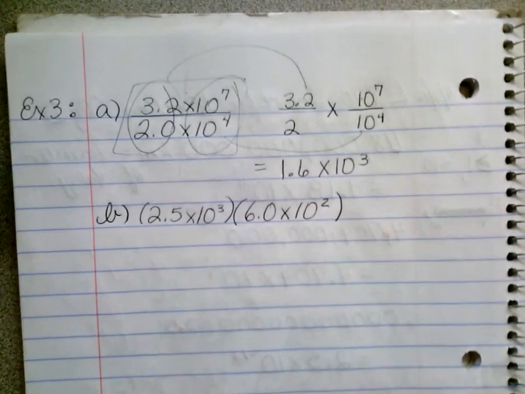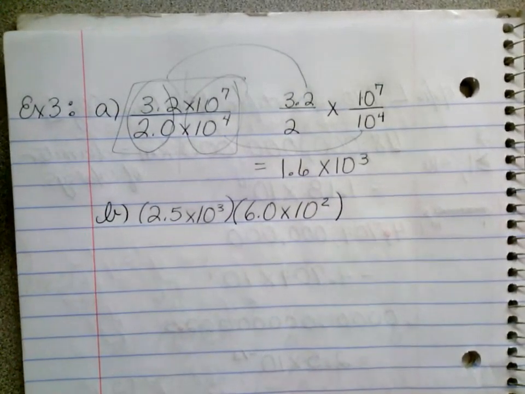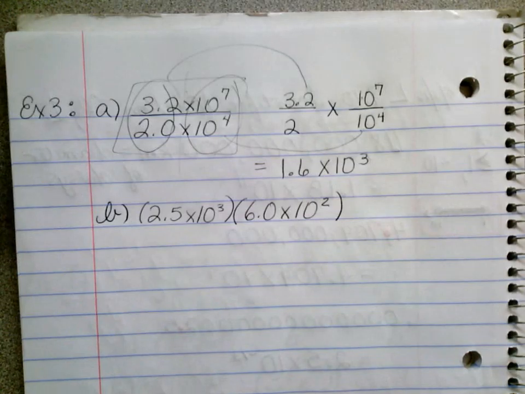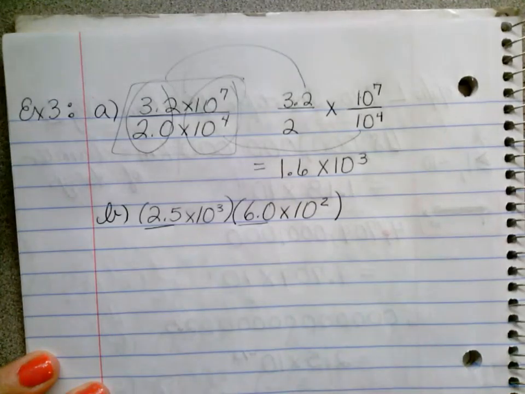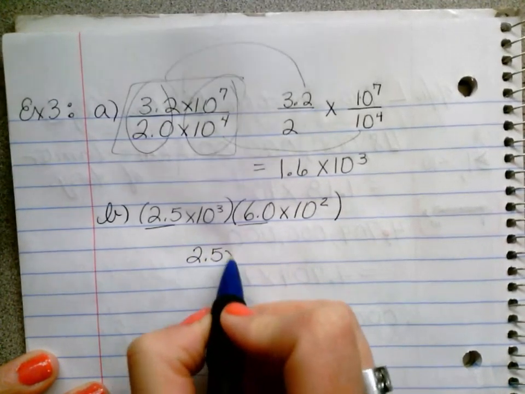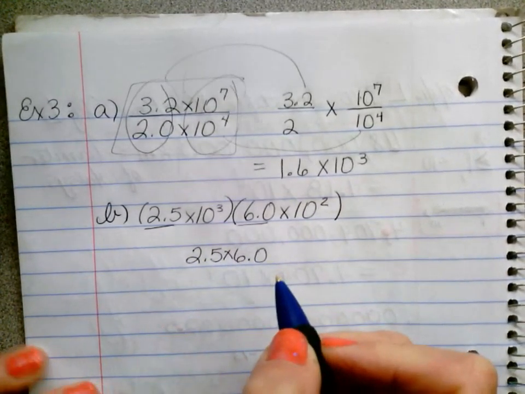Okay. Multiplication, if you recall, can be done in any order. Okay? Lucky for us, we've learned that already. We learned that we can commute numbers and multiply them in any order we choose. So I am going to commute my normal numbers together. Okay?